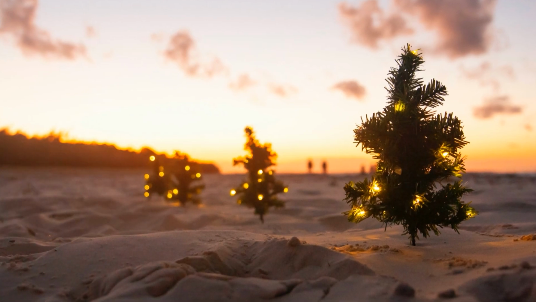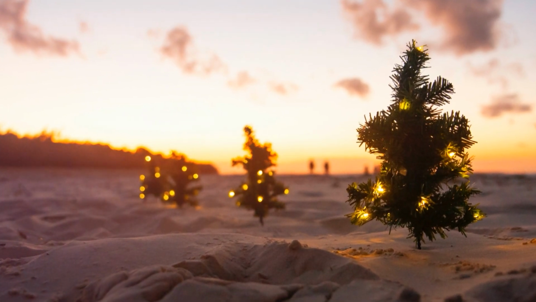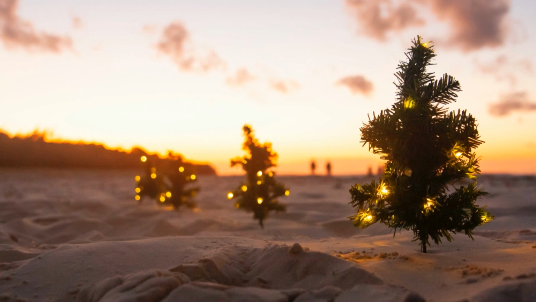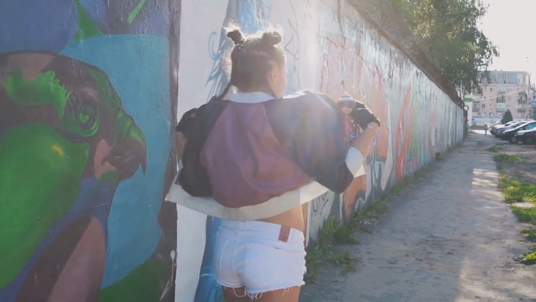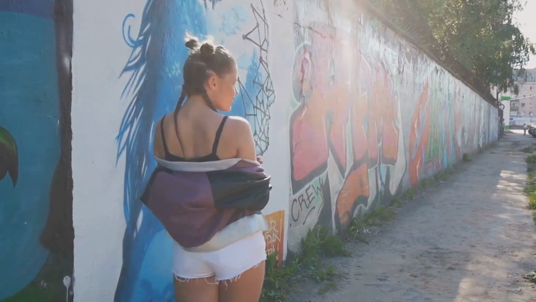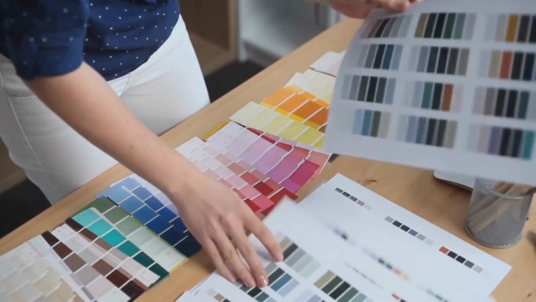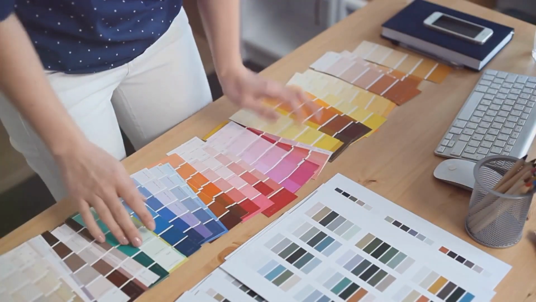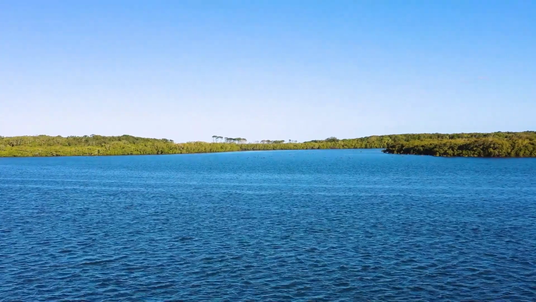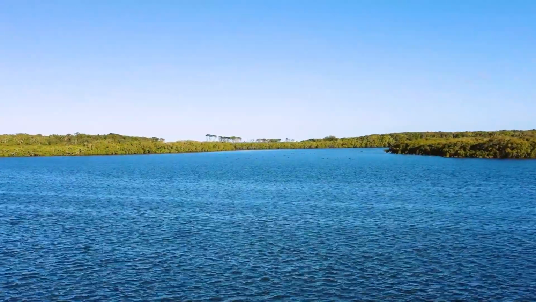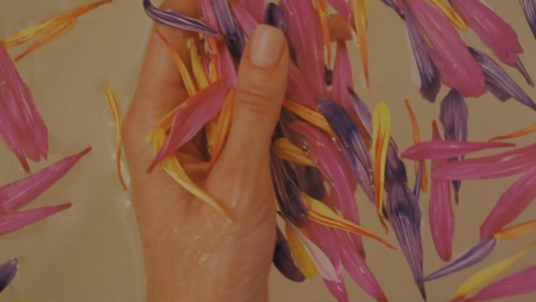One of the most basic and striking color harmonies is complementary colors. These are colors that are opposite each other on the color wheel, like red and green or blue and orange. When placed side by side, complementary colors create a vibrant contrast that makes both colors appear more intense. Another harmonious combination is analogous colors. These colors sit next to each other on the color wheel, like blue, blue-green, and green. Analogous color schemes create a sense of peace and harmony because they naturally blend well together.